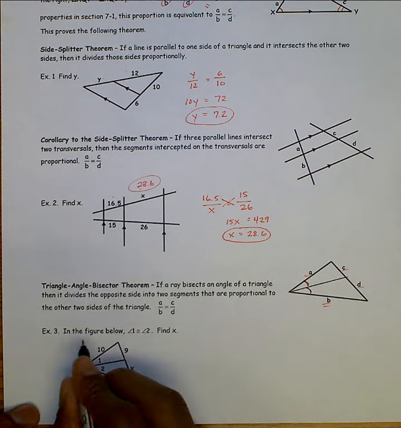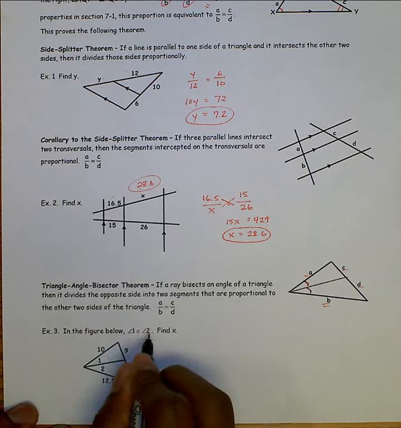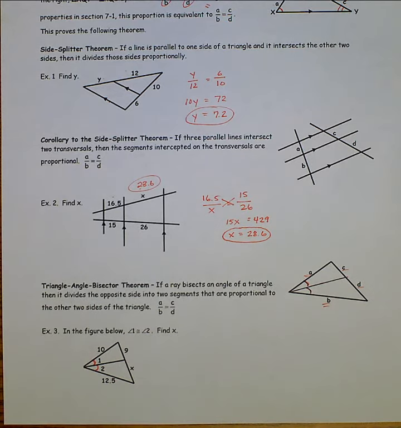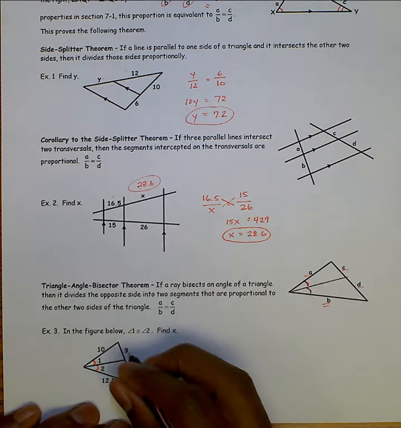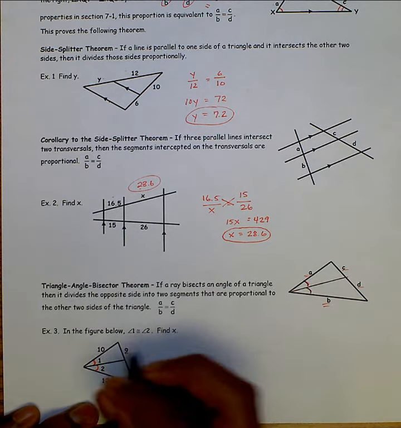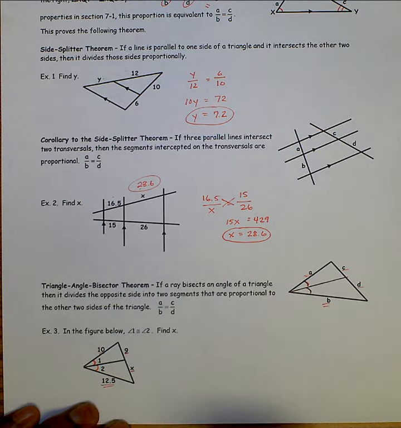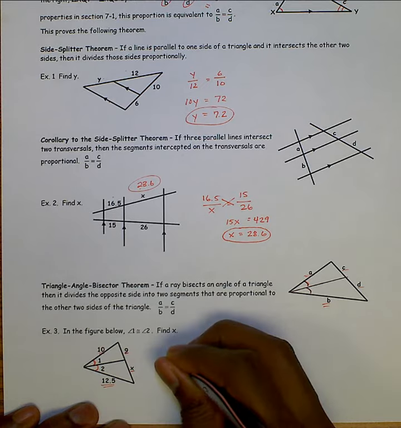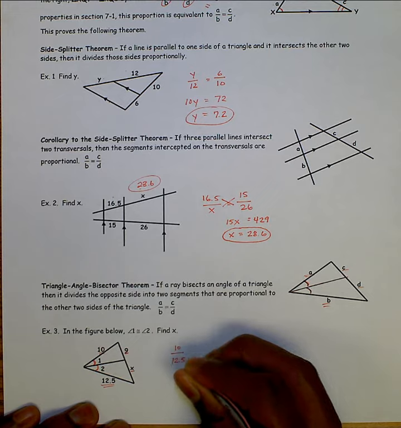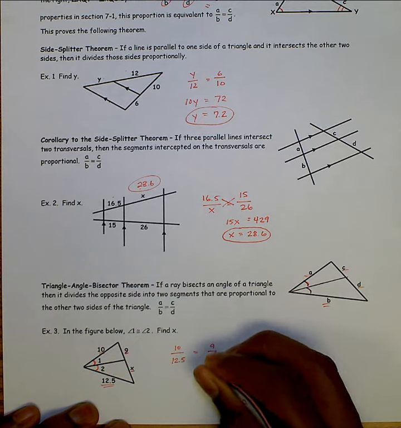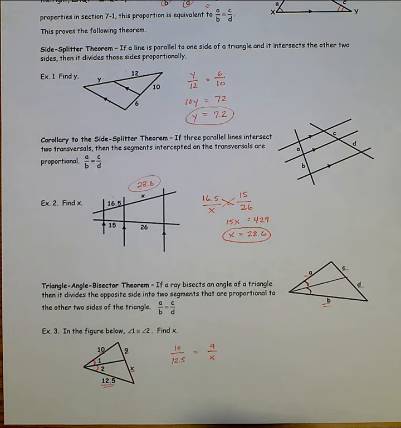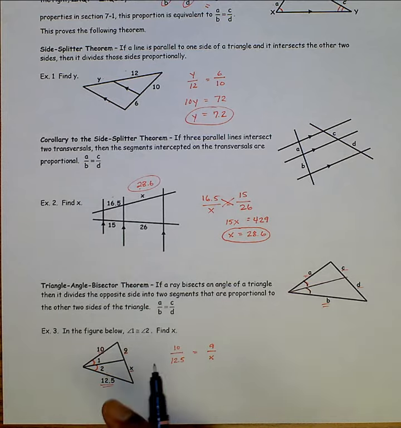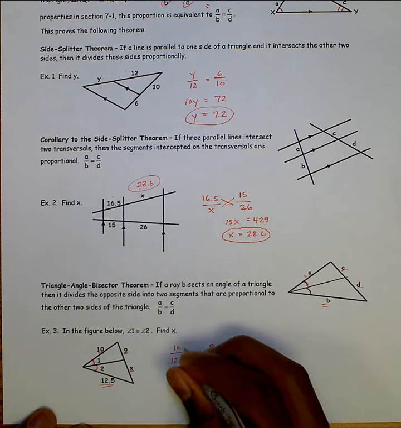Example 3, it says in the figure below, angle 1 is congruent to angle 2. So I'm going to make my marks there. Those two are the same. And so what that means is, again, it's divided this side in the same proportion that it divided these sides. So I'm going to set up my ratio and say 10 over 12.5 should equal 9 over x. Making sure that I keep the corresponding sides together. Okay, and so now we solve it.